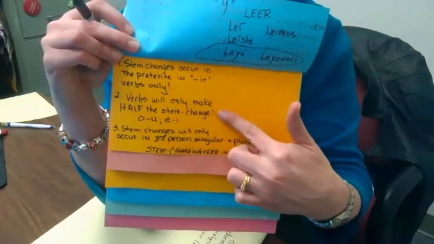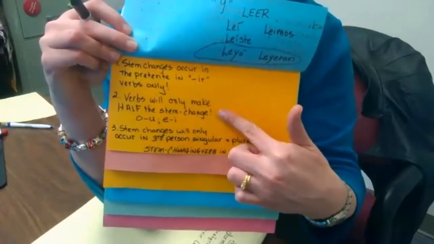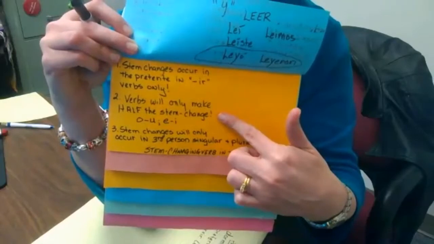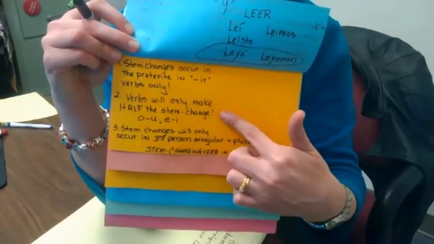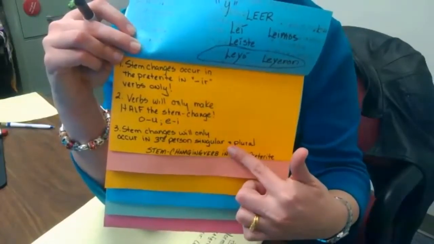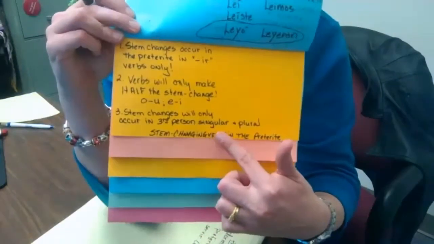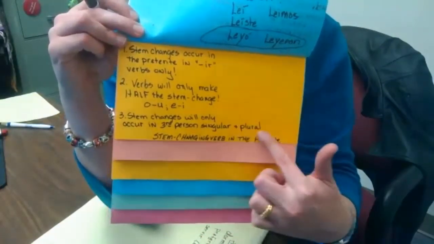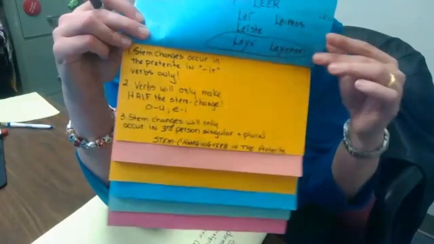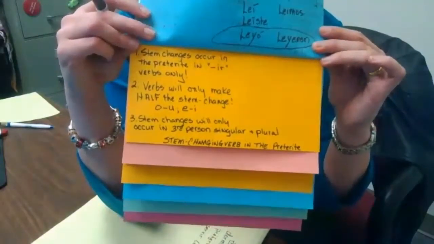Rule 2 is it's going to make a stem change in the preterite, but only half. So it's either going to be O to U or E to I. But that half of the stem change is only going to occur in third person, singular and plural. That's the only place it's going to occur. Okay? And let me give you an example.